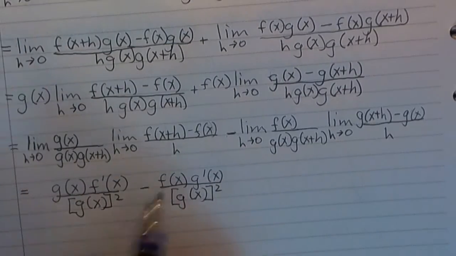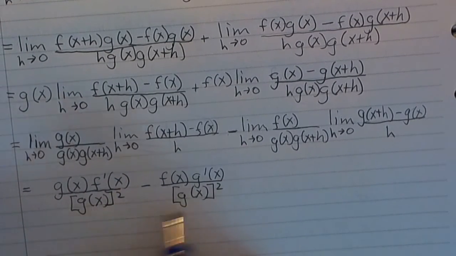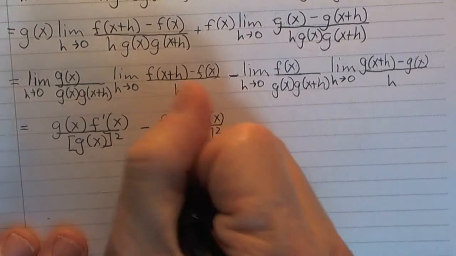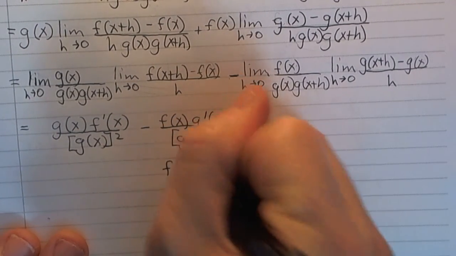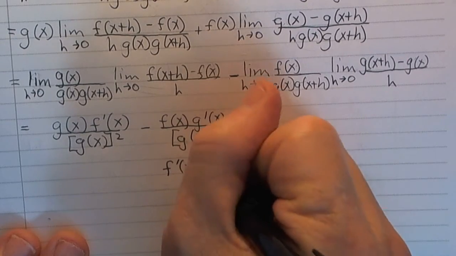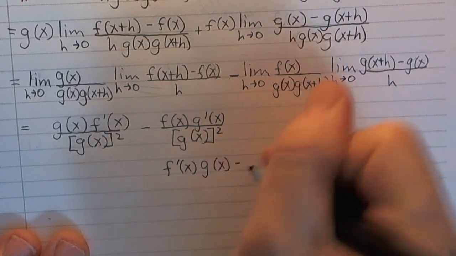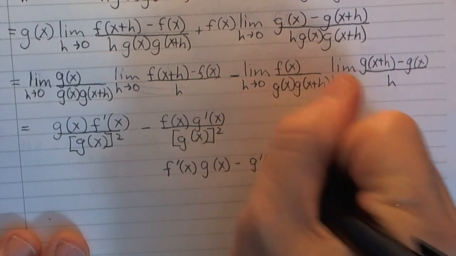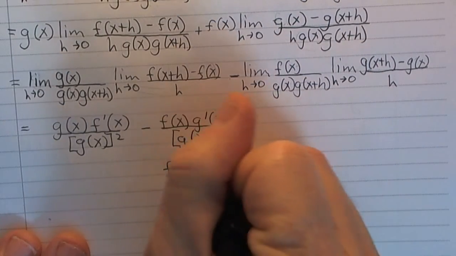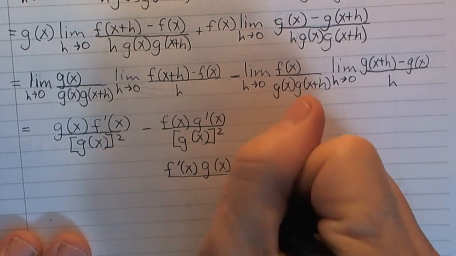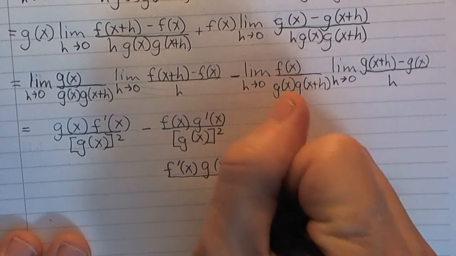Dig what's going on here. Now, these are the same denominators. So here's what I have now. If I put all this together, I've got f prime of x times g of x minus g prime of x f of x all over g of x squared.